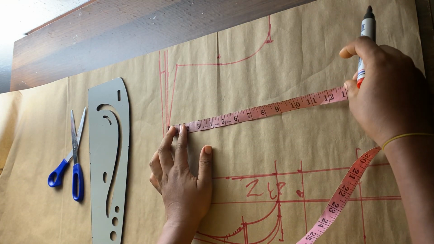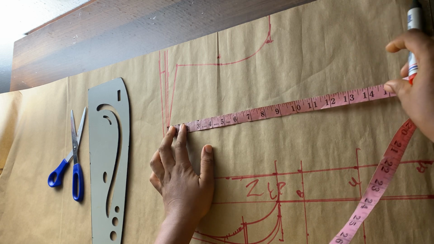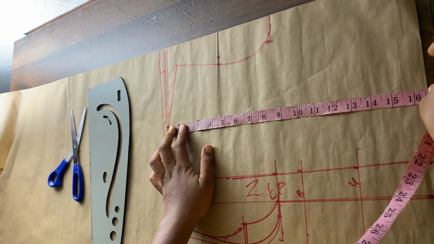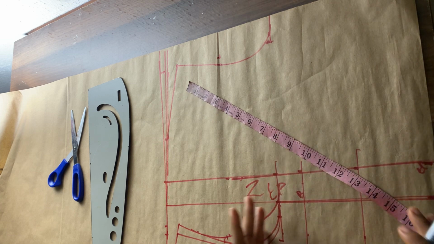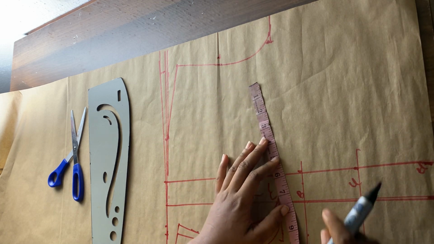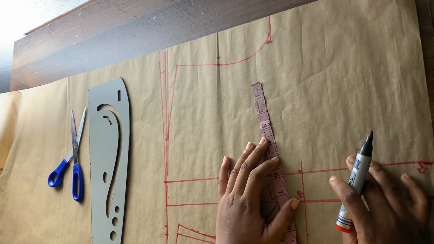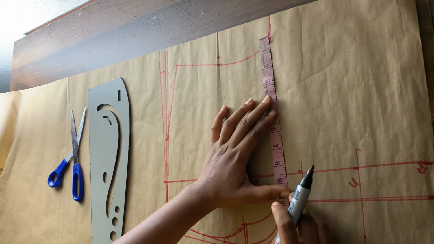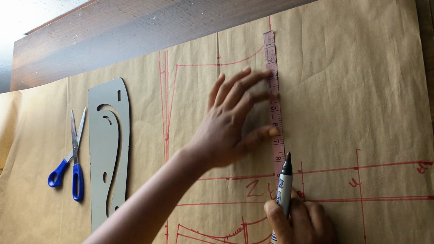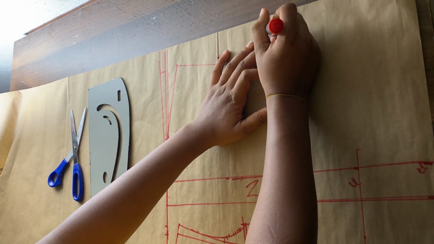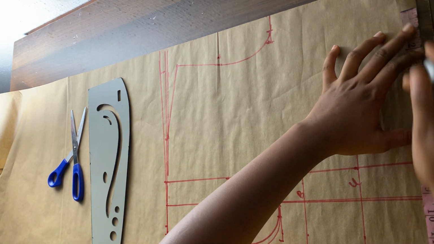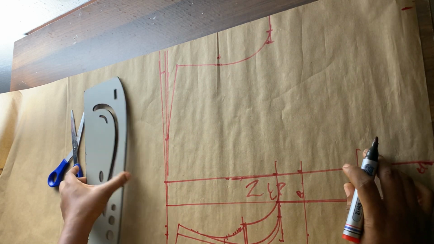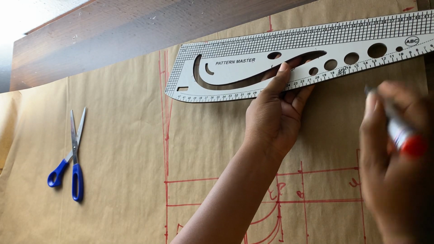Now the next thing we have to do is insert our actual body measurements. This part is not really too tricky. So here, which is our chest line, we insert our bust measurements. On our waist, we'll insert our waist measurements and connect them. Please note that there is no seam allowance here.